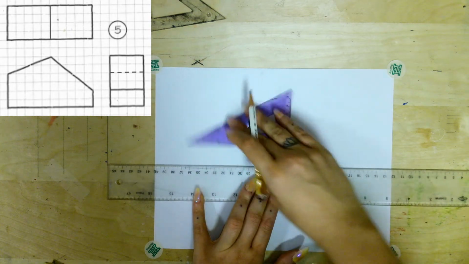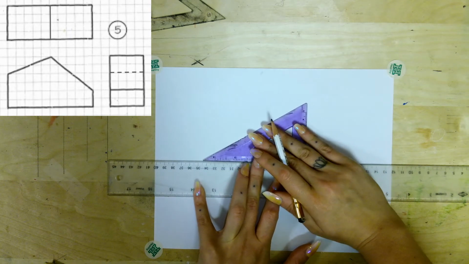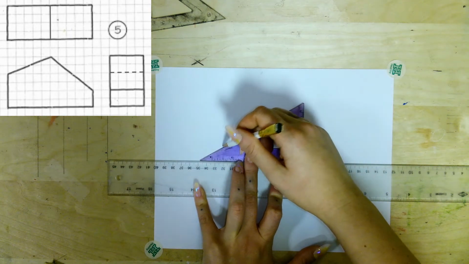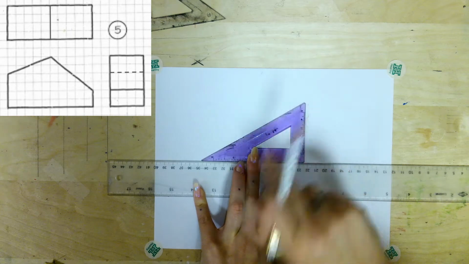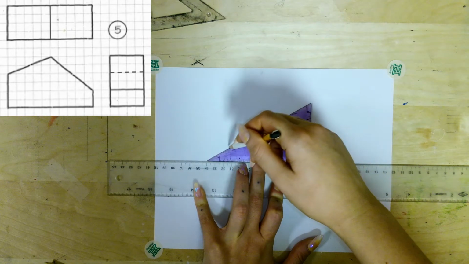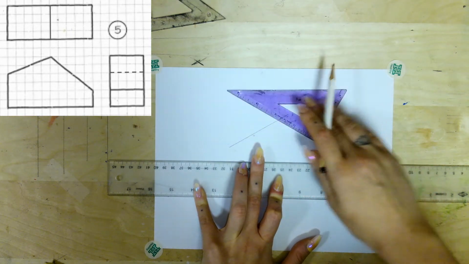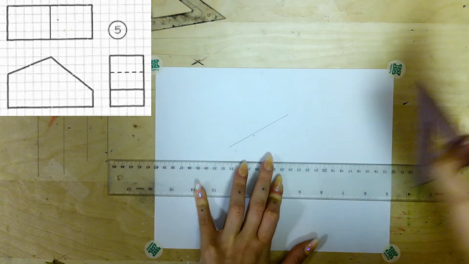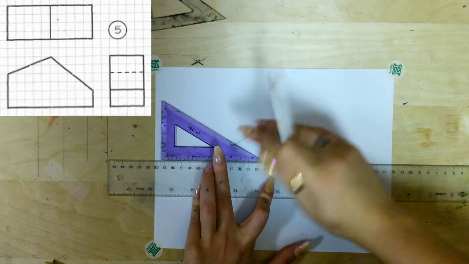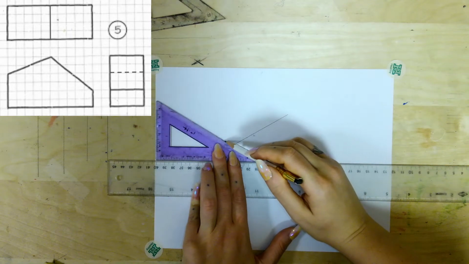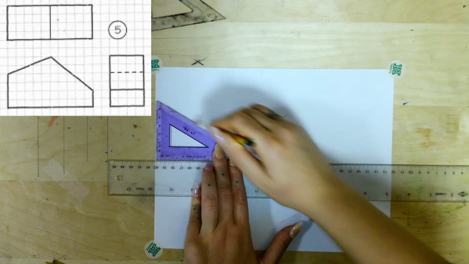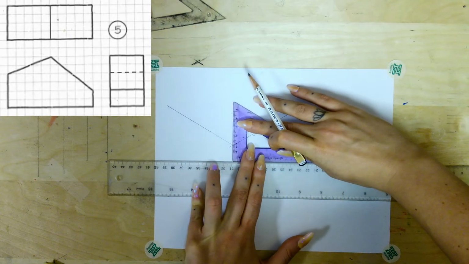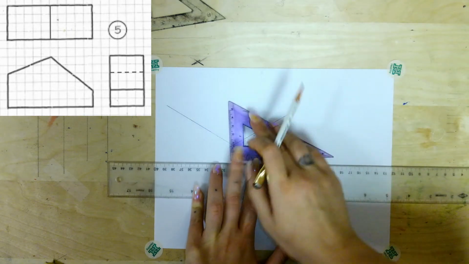And I'll just start off by drawing the axes for my isometric box. So I'm going to use this one to just project at 30 degrees this way, flip it around to go 30 degrees this way, and then straight up.